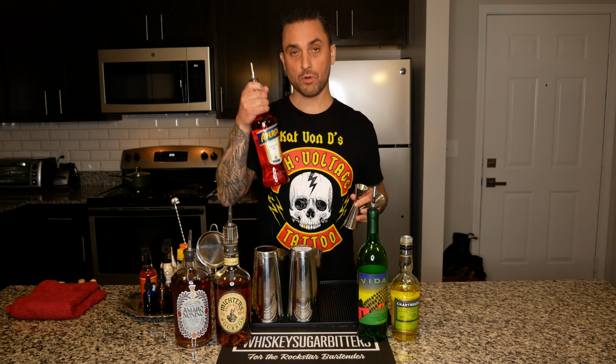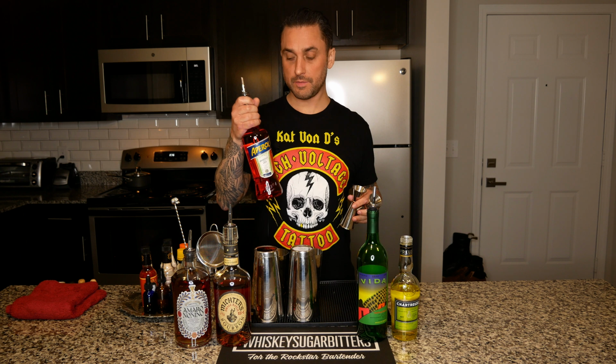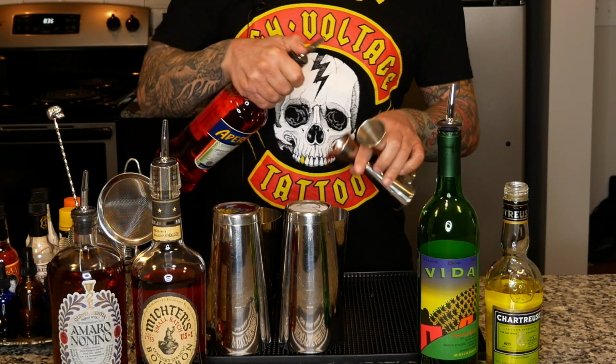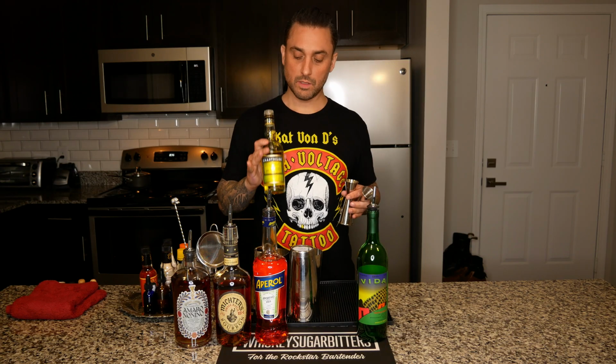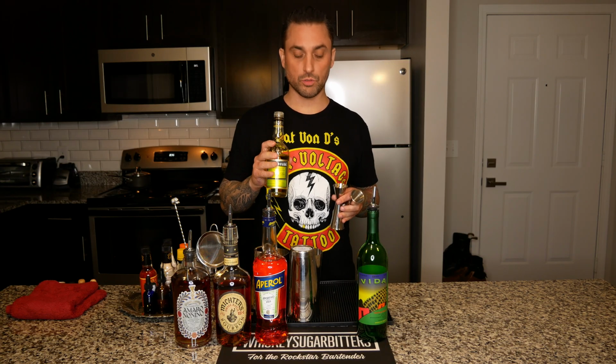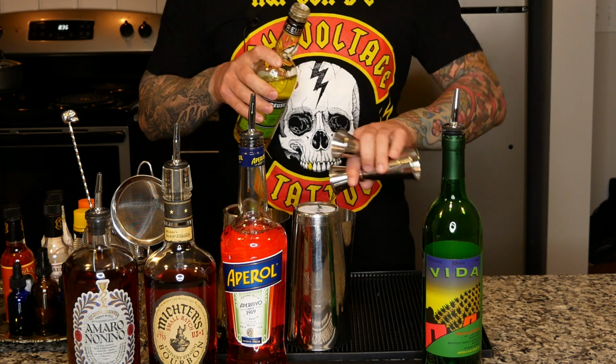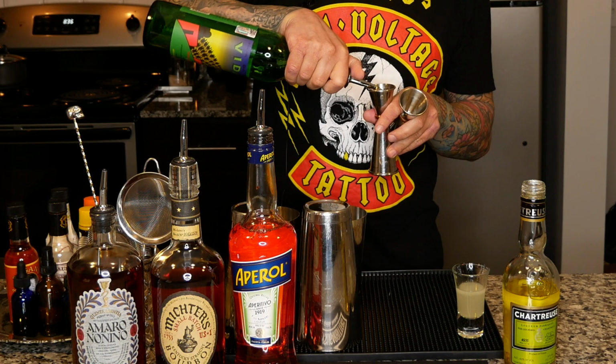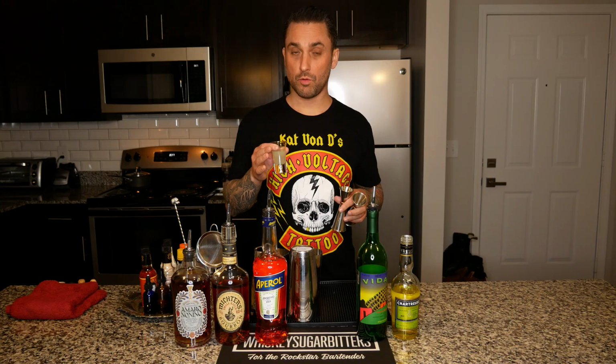I'm gonna start with Aperol because I'm using that for both cocktails. So 3/4 ounce of Aperol. Then for the Naked and Famous, 3/4 ounce of yellow chartreuse. 3/4 ounce of mezcal. 3/4 ounce of lime.